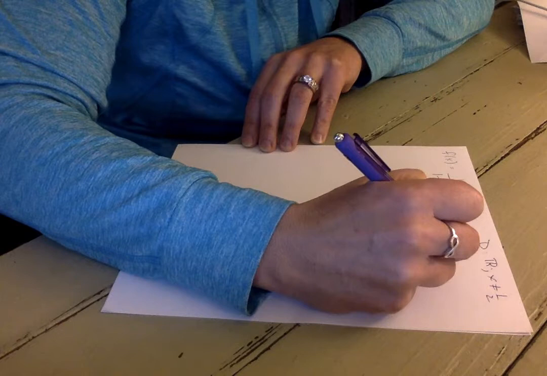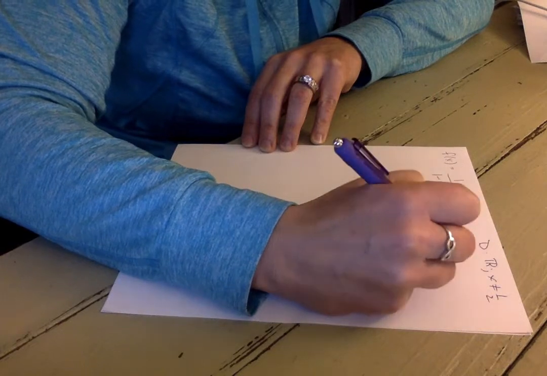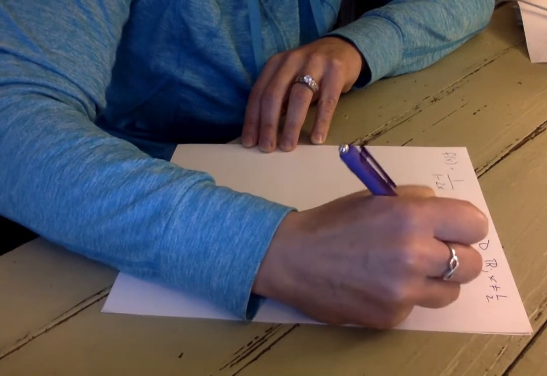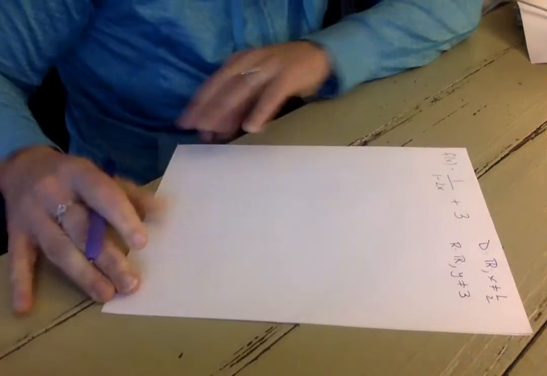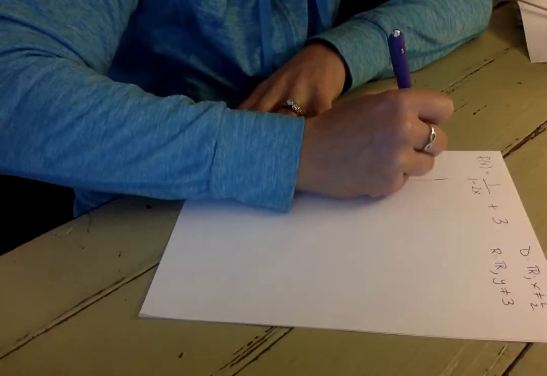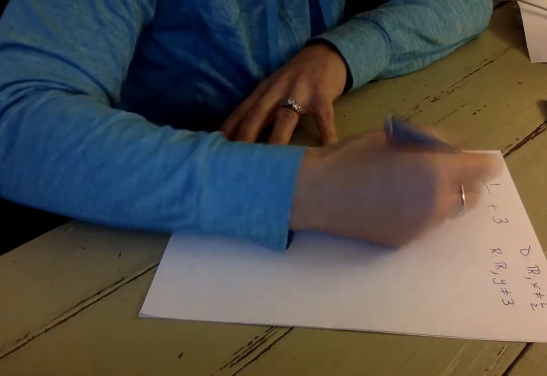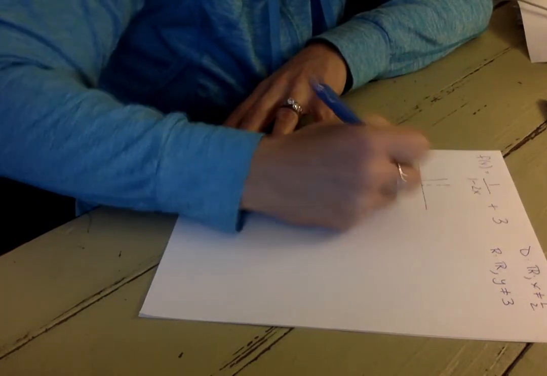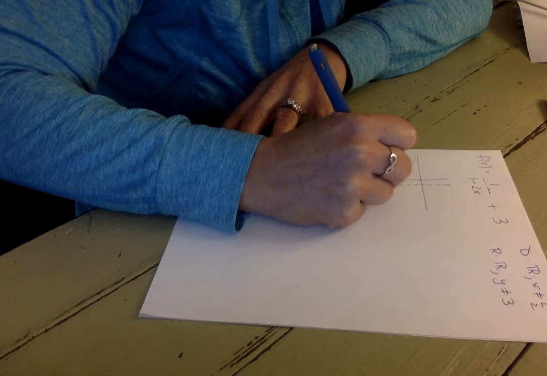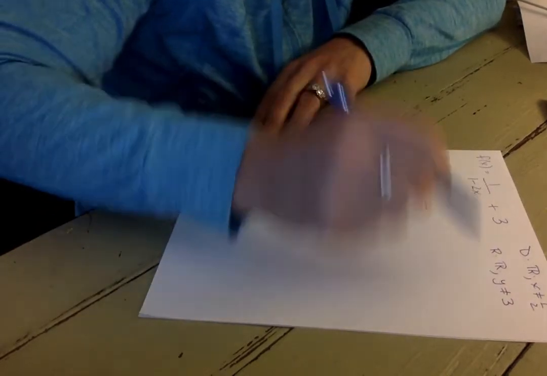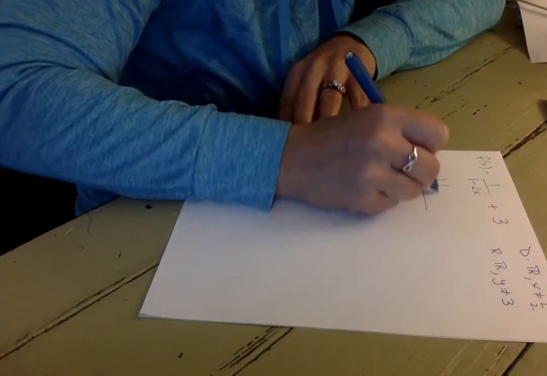So we know what my domain is. My range is going to be all reals, but where y cannot equal 3. So when we go to get a quick sketch for this graph, we know that we have a vertical asymptote at a half, right? This blue pen is just gorgeous. Look at how pretty this color is. I am enjoying writing with it. And then over here we have y equals 3.